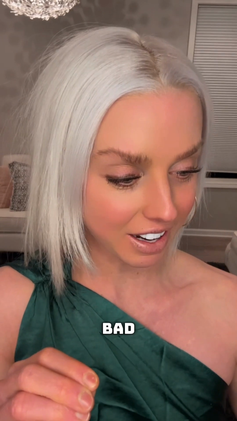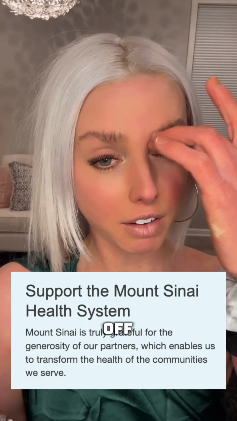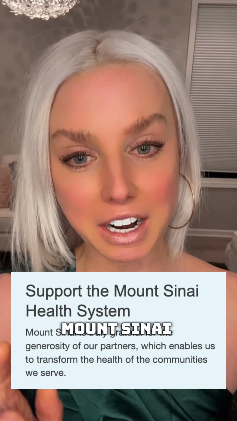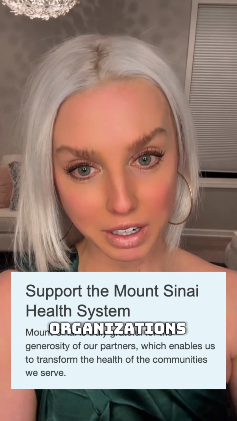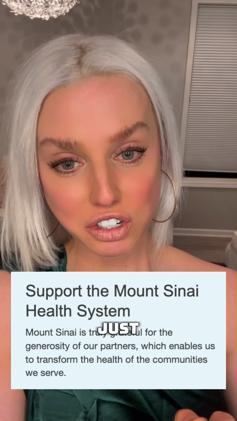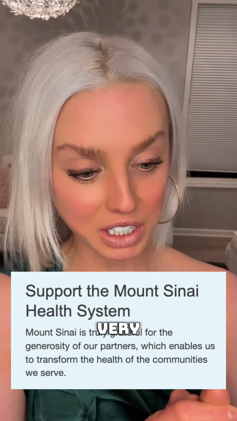Let's talk about what's bad. Okay, you know what's bad right off the bat. Support the Mount Sinai health system. People give to people. They don't give to organizations. And so this is just horrible copy from just the very beginning.